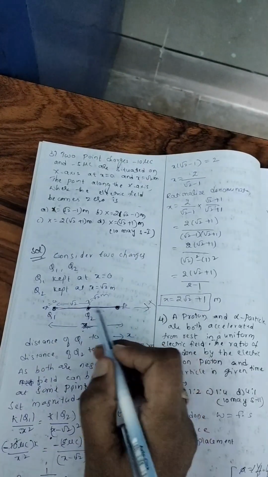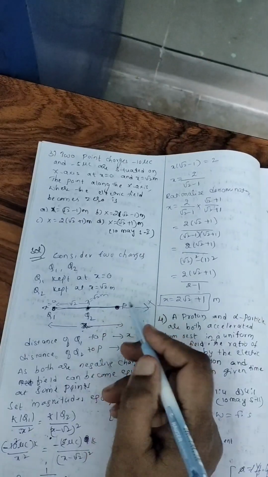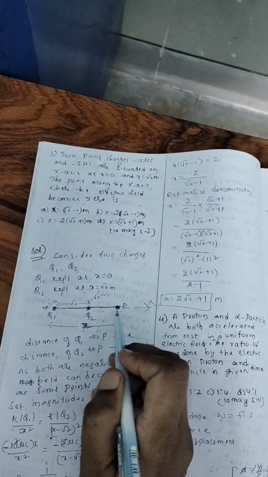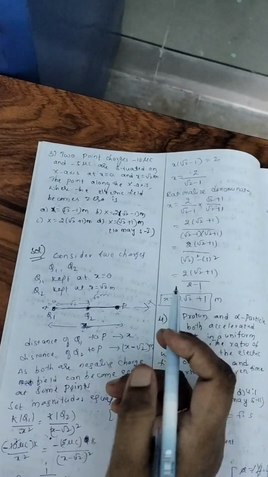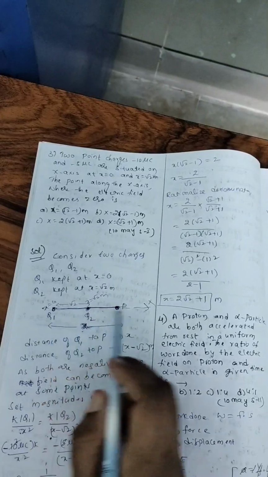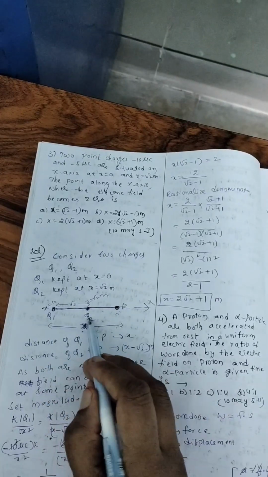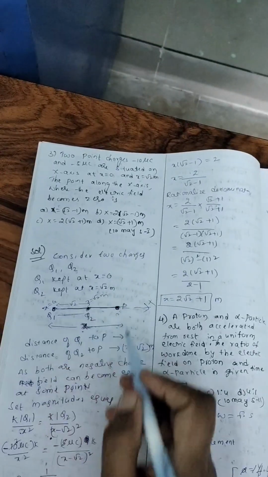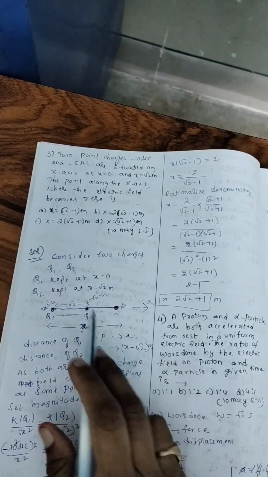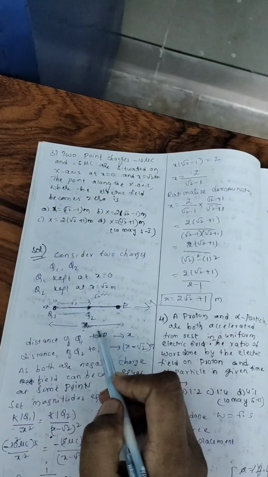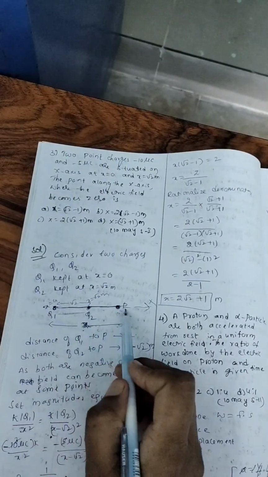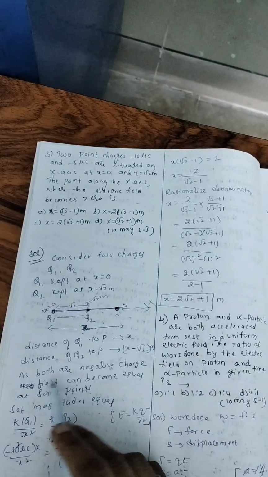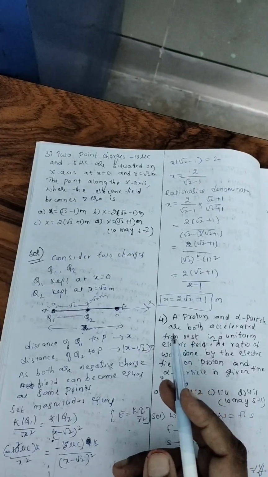Now, where we must keep this point along the x-axis so that the electric field becomes 0, he is asking. So for that, the distance of q1 to P is x, and for q2 to P, what happens? Total x minus, this is root 2, no? So x minus root 2, straight line this is. So from here to here x, now from here to here root 2. So this q2 to P distance becomes x minus root 2, right? Root 2 meters.